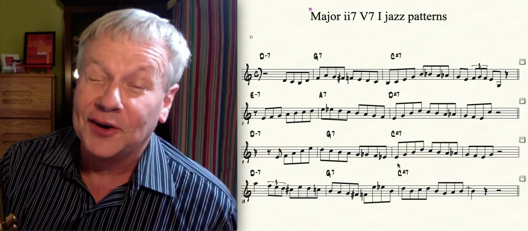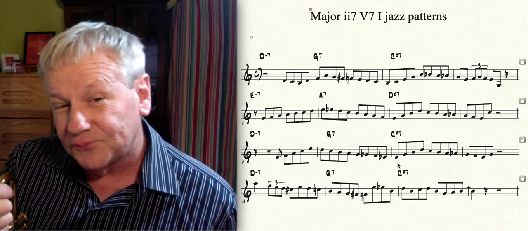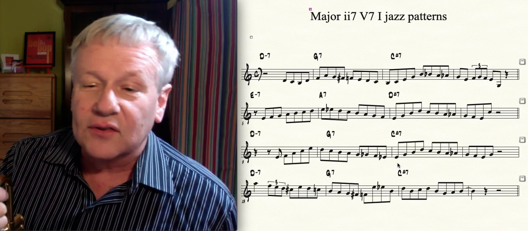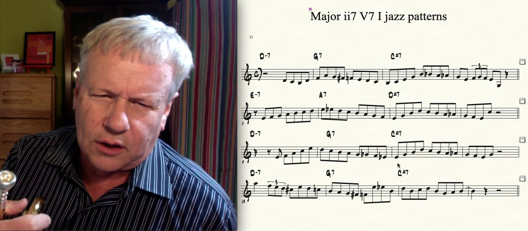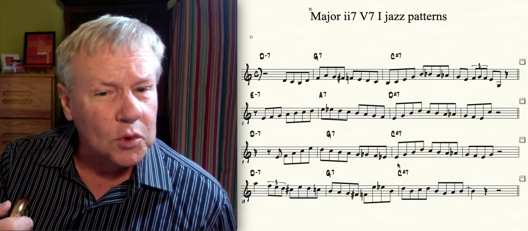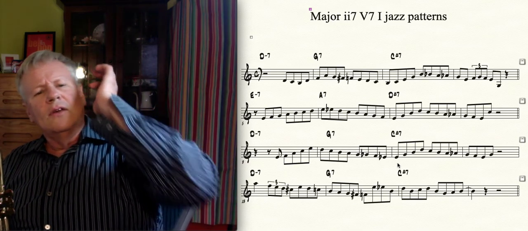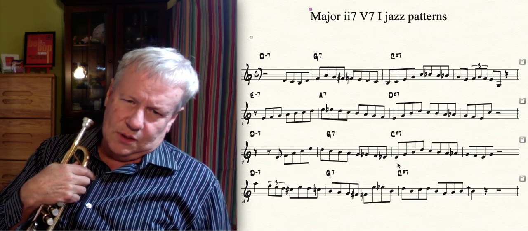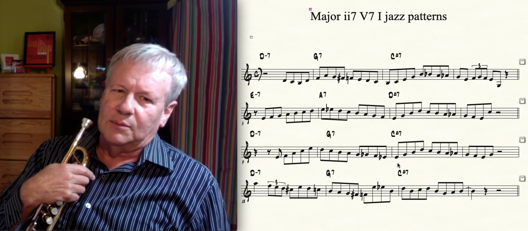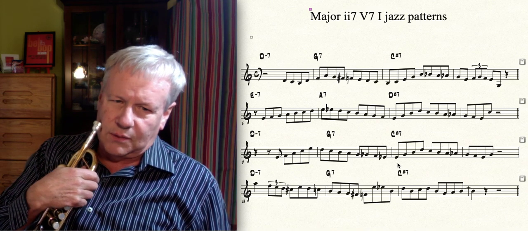Brilliant. Okay, so now this last line is indicative of where we're going to go when I get around to putting up lessons 7, 8, 9, 10, blah, blah, blah. The next group of lessons is going to be about the flat 9 dominant bebop scale, which is not based on a major scale. It's actually based on a harmonic minor scale.